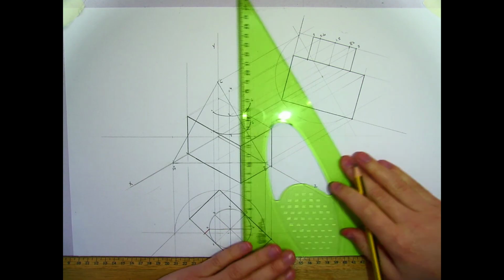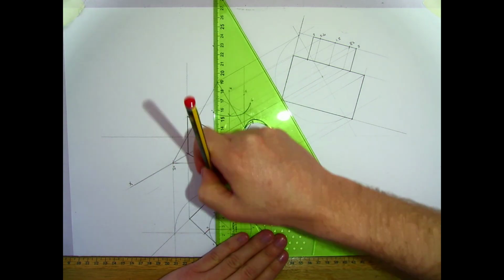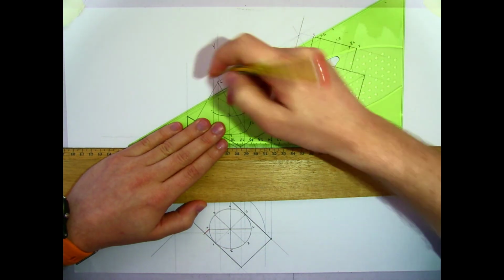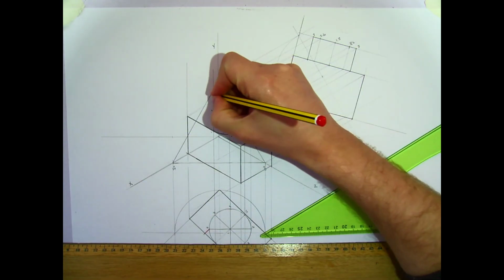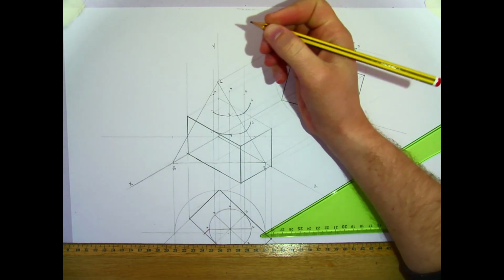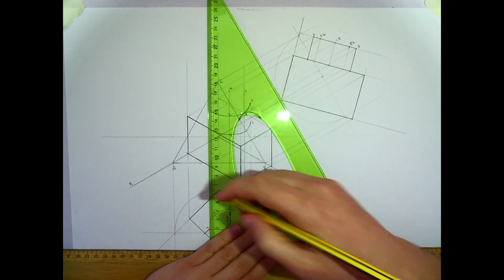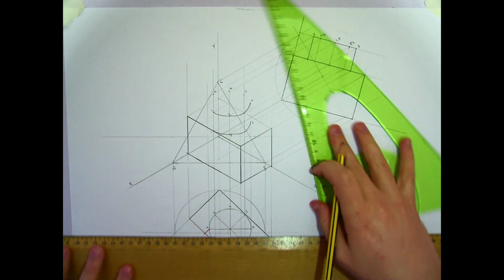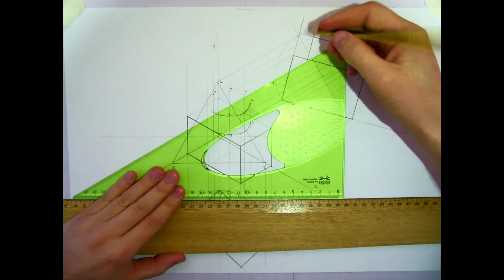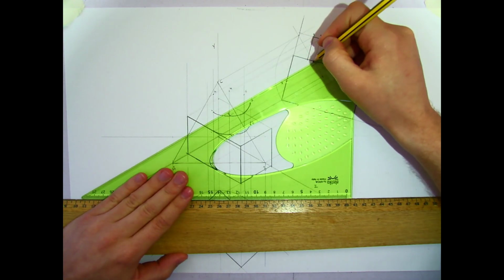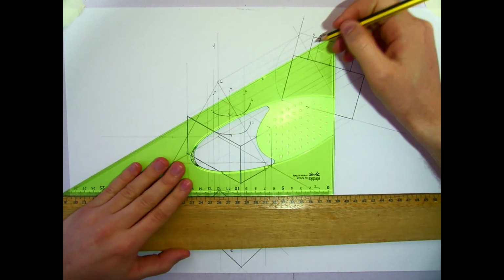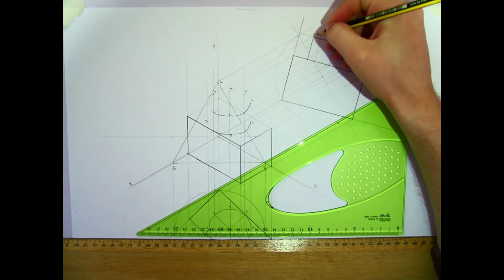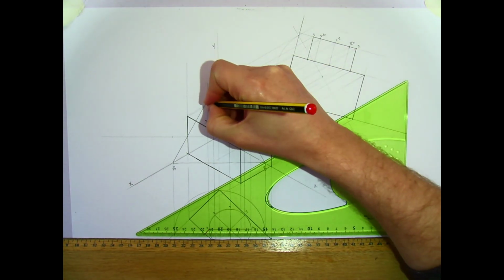Point 3 is done the same way. Point 3 comes vertically up, down at 30 degrees from the elevation, and this is point 3. And then finally point 2. Now point 2 I can see up high and down low. So point 2 is brought out. So this is point 2 down low, and point 2 up high is this one.